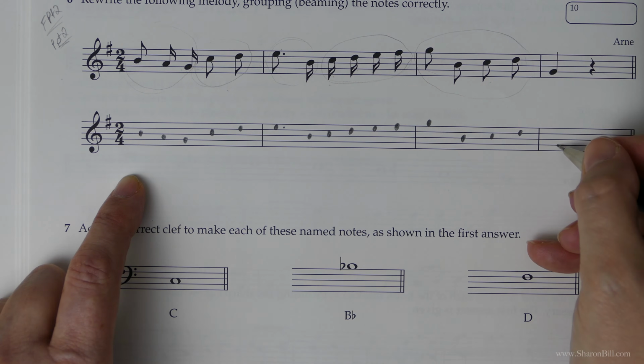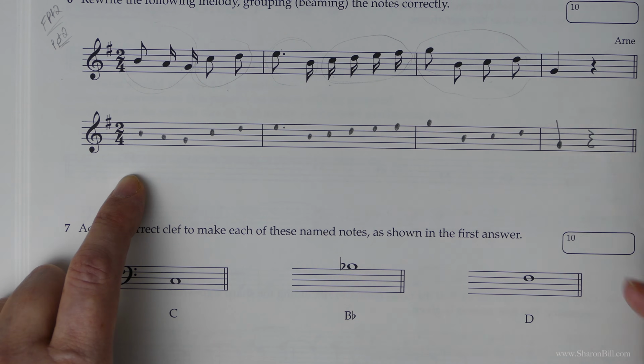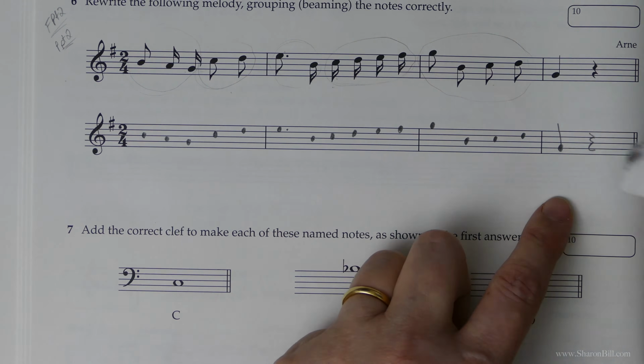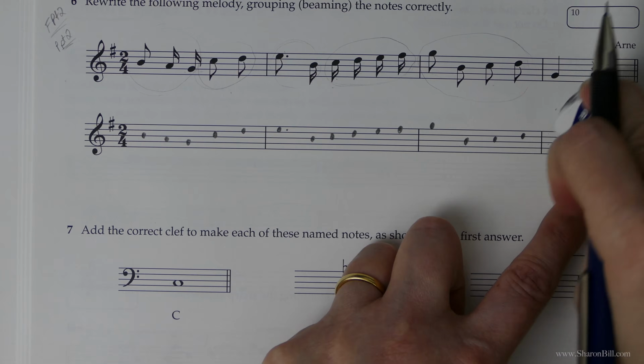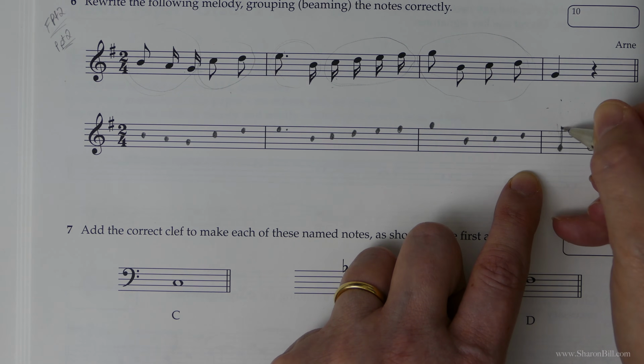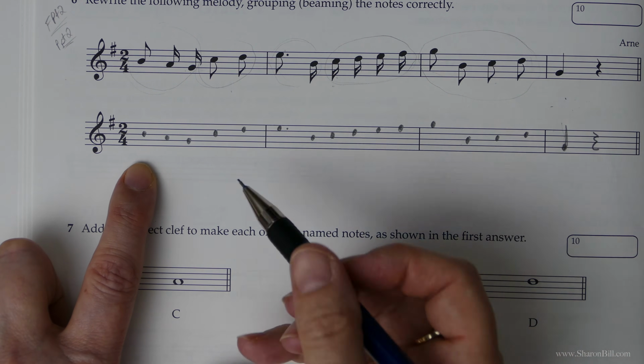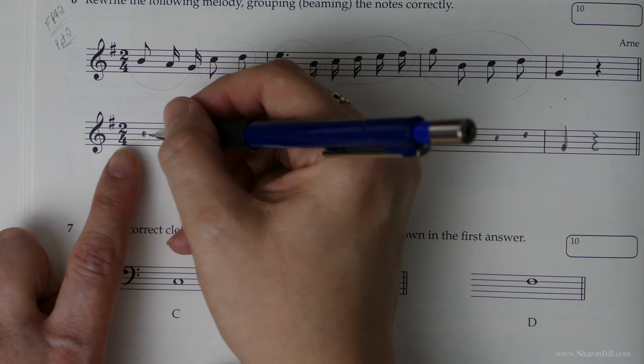So this one of course won't need to be changed because that's the one beat already, so that stays unaltered, except that's a bit wonky, so shall we just tidy that up? By all means use a ruler if that will help you. I'm just trying to be quick for you. You've got an exam required time of 1.5 hours, which is plenty of time.